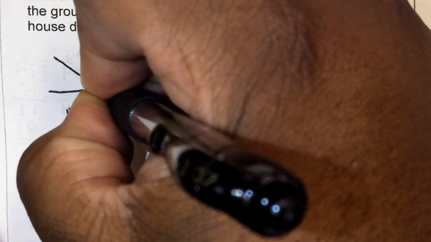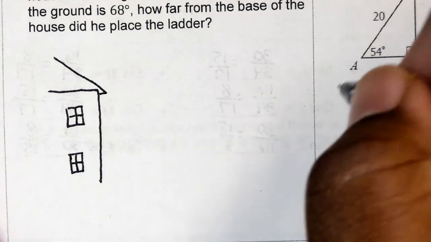I'm gonna draw the side of a house. It may not look like the side of a house to you. It may look like the side of a prison, but boom, look at my roof.